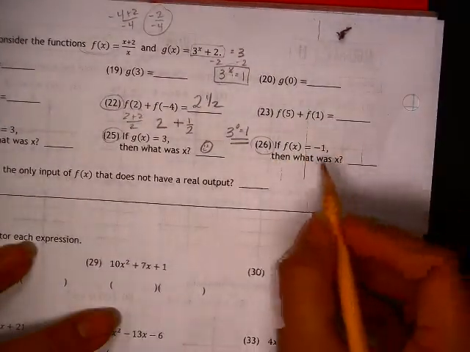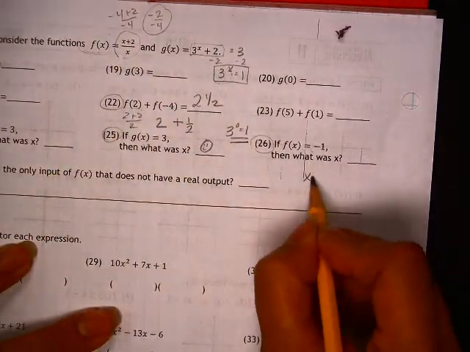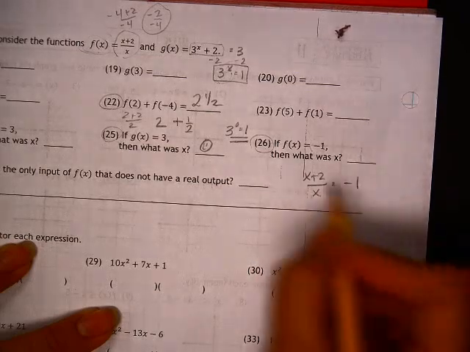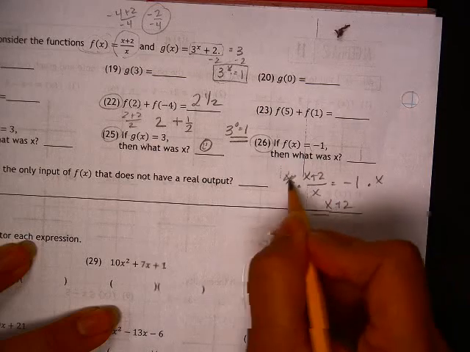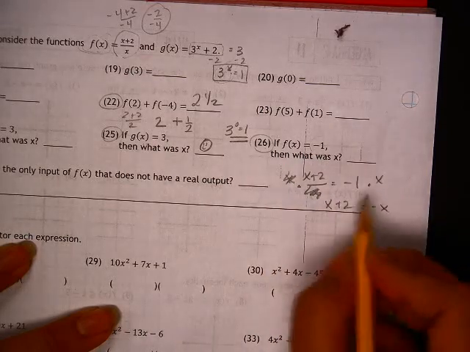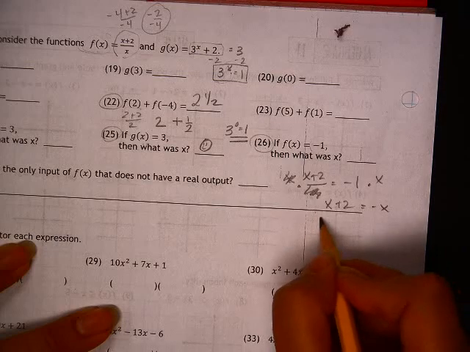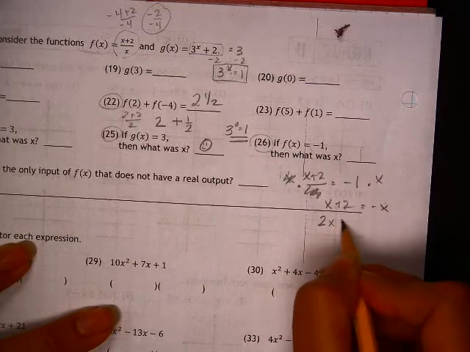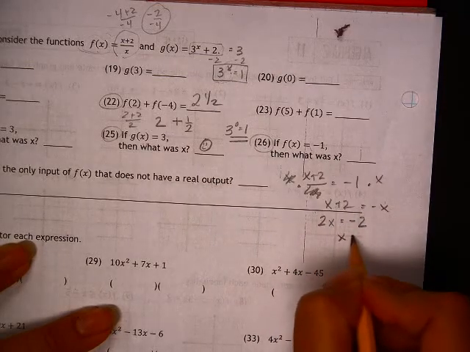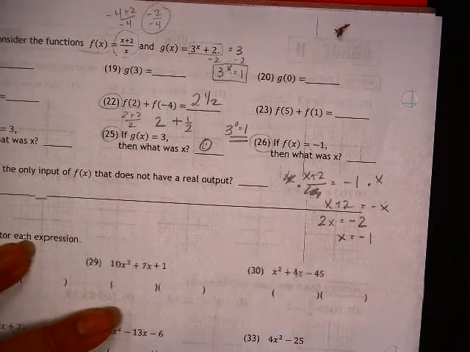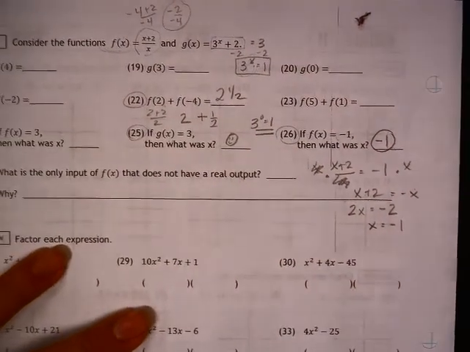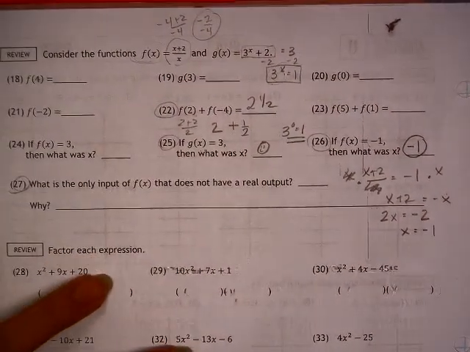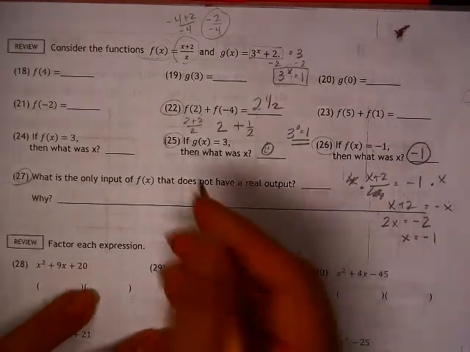All right, let's look at number 26. 26, same idea. You're saying now that this guy is equal to negative 1. So I'm going to multiply both sides by x. Those cancel. And I'm going to move this x over here, which would give me 2x, and move this guy over here, which would give me negative 2. So x is equal to negative 1. So very, very strange that in this particular case, when you put an input of negative 1, you actually get a negative 1 out as well. Kind of a special little scenario here that's working there.